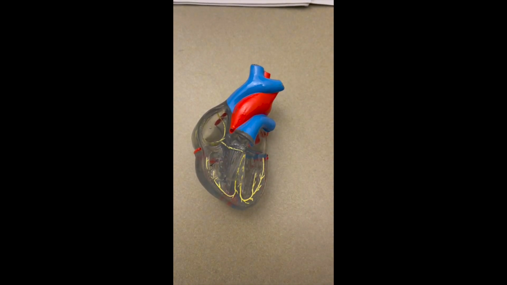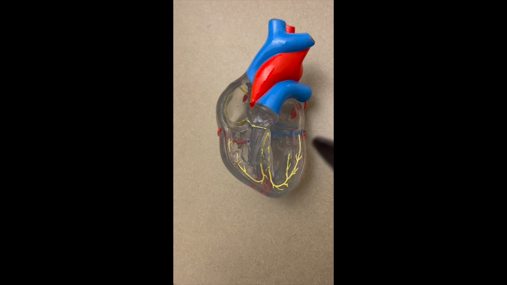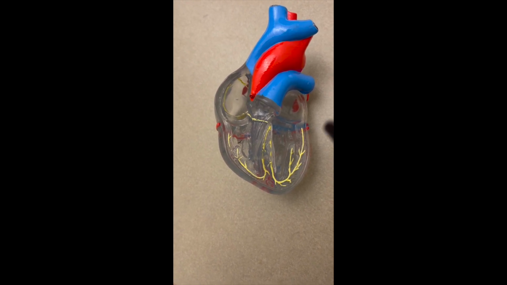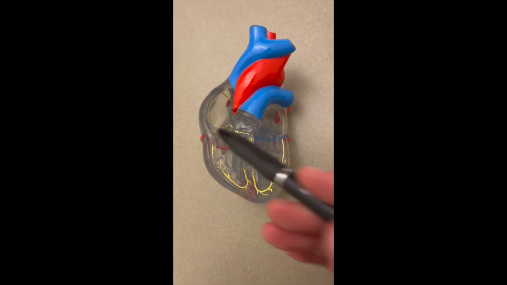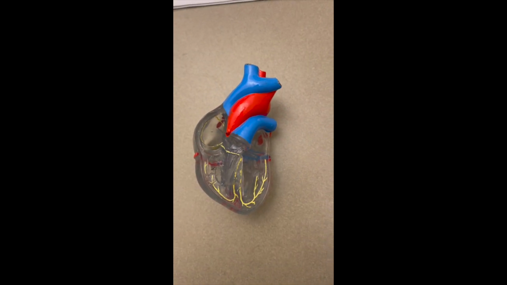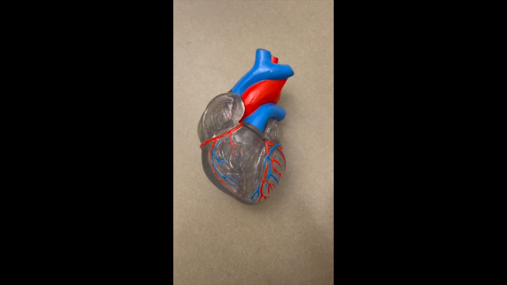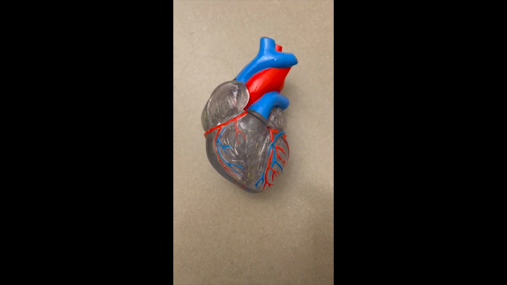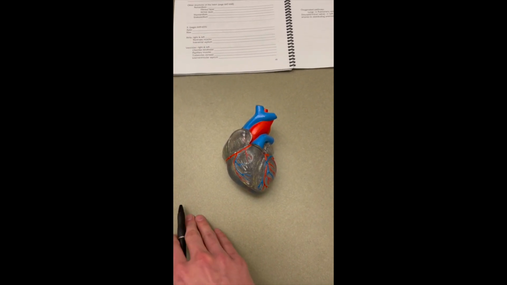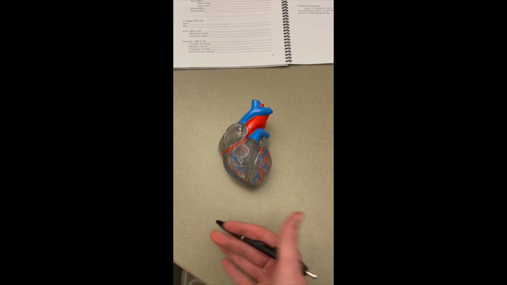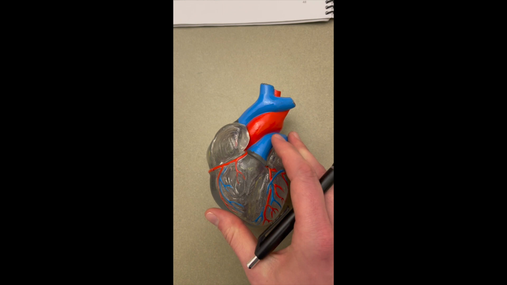Now we're looking at the interior of the heart. First, we've got the atria. The atria are above the ventricles, so they're going to be right here. Before we continue, remember that when we're looking at this structure, we have to refer to everything as the patient's view, or as coming from this individual. So my right is over here, and my left is right here. But for the patient, this is right, and this is left.